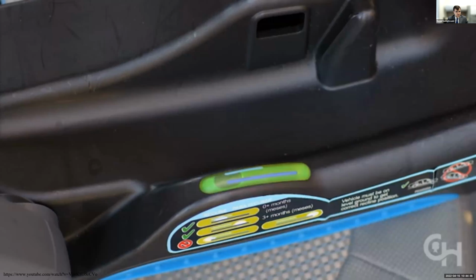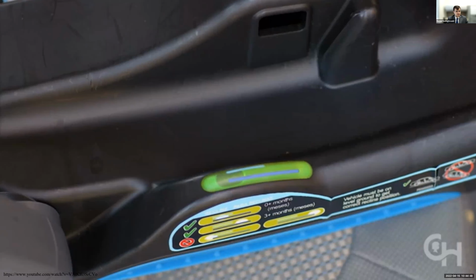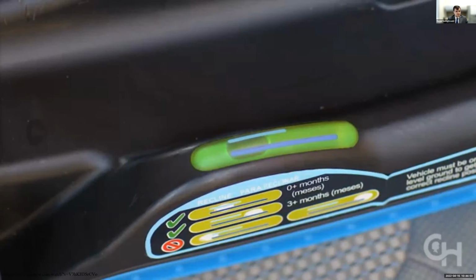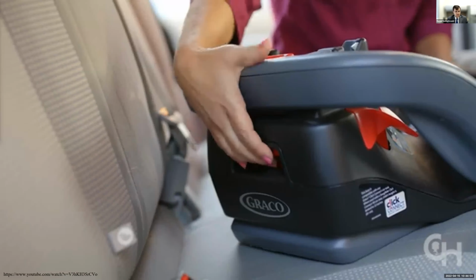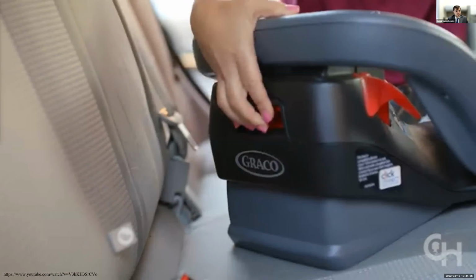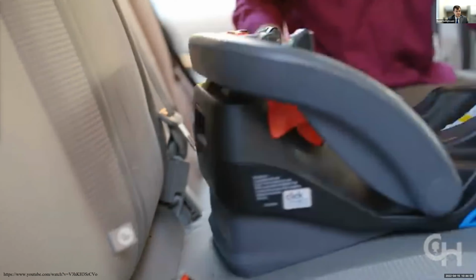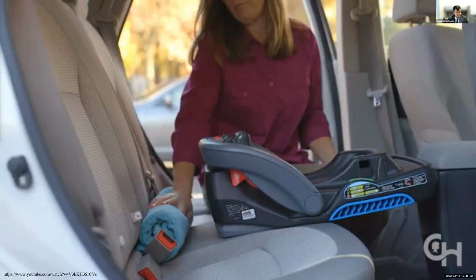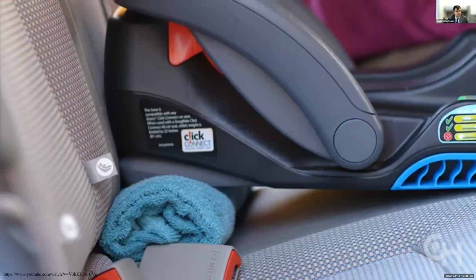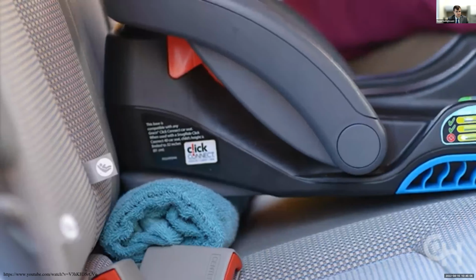First, make sure the seat is at the correct angle. Most seats have angle indicators. The car seat manual will tell you how to read your angle indicator. Many rear-facing seats also have an adjustable base to help set the angle. If your seat doesn't have an adjustable base, you may need to use a rolled-up towel or a swimming noodle to get the angle right.